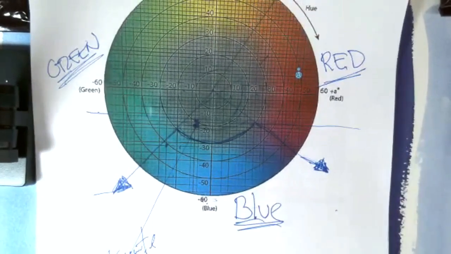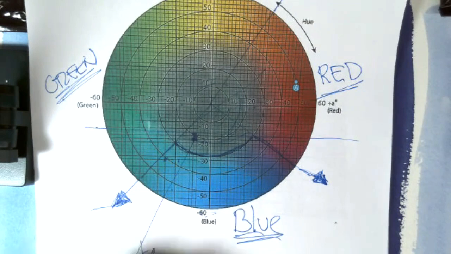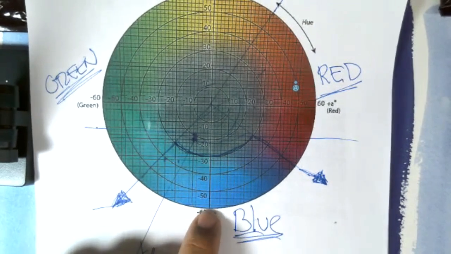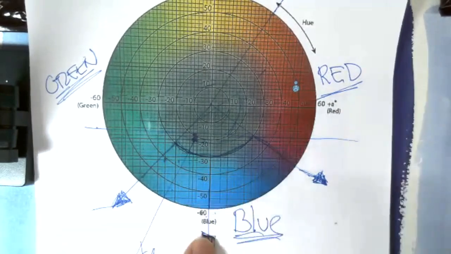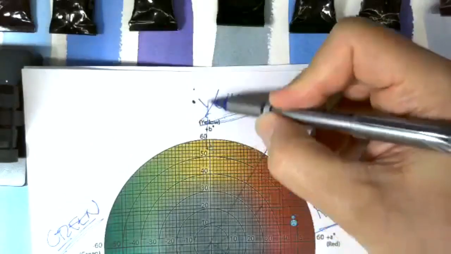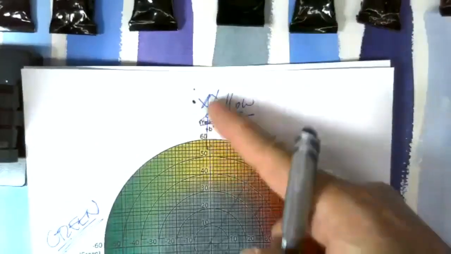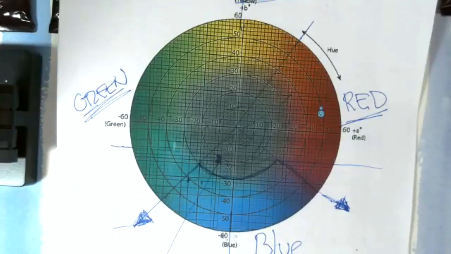So let's see. I would say you're going to get more of your bluer blues going this way. You get more of your yellows going this way. Your hues, etc., are going to be up here. I don't know if I would say that's vibrancy or not.